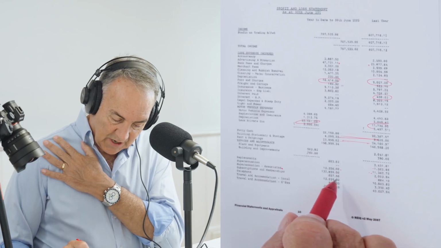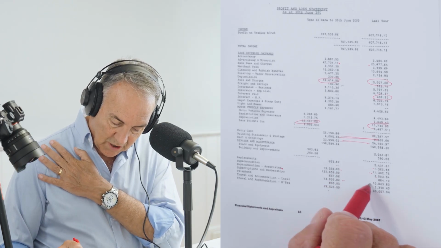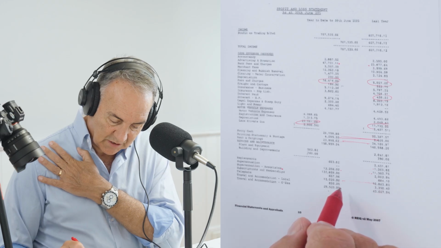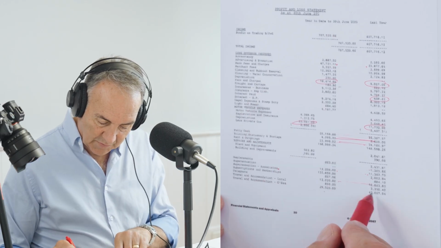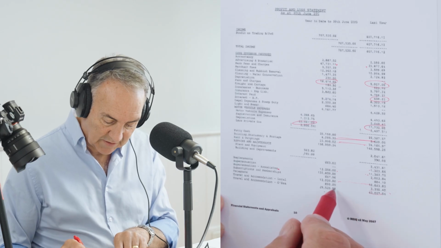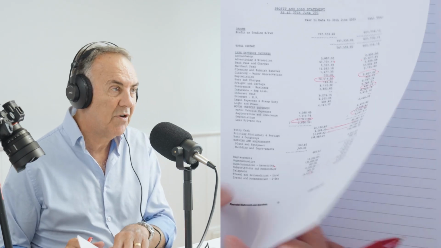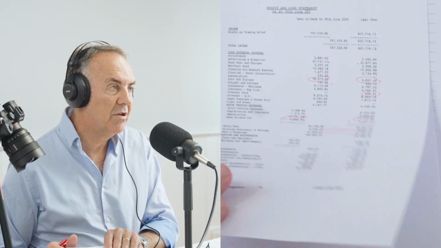Subscriptions is about $600 or $800. Telephone is quite high, $10,000 to $12,000, quite high for back in those days, 2005. So look at this travel costs. We spent $40,000 in 2004 and $29,000 in 2005. That's going overseas to buy the jewelry.